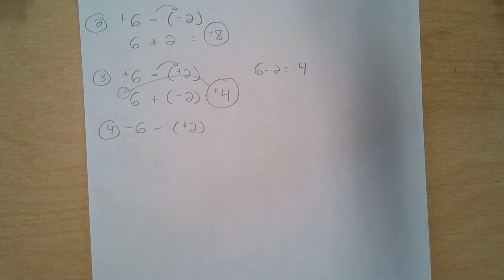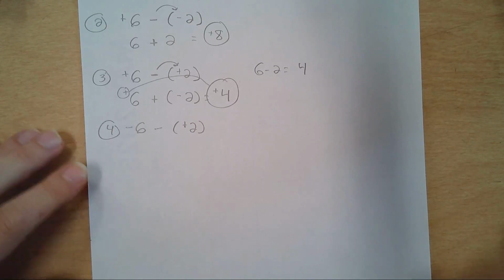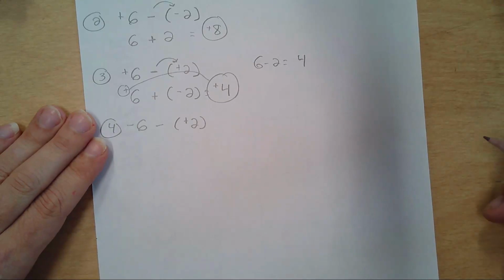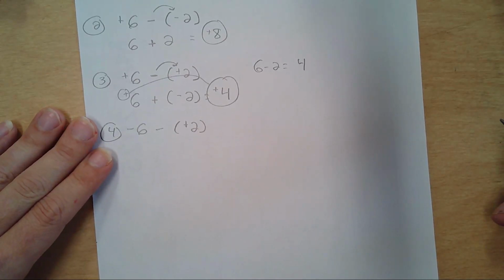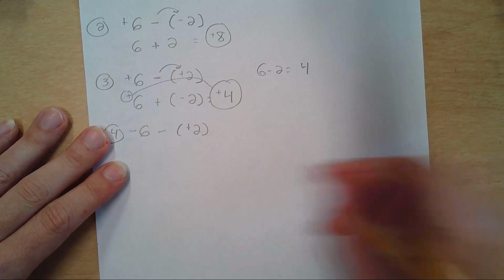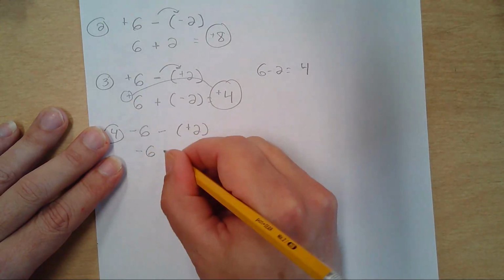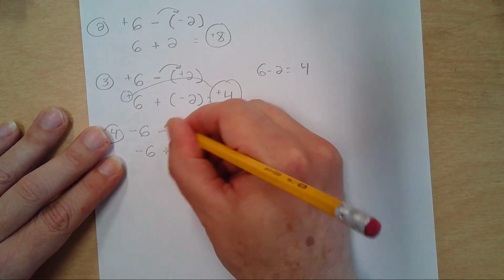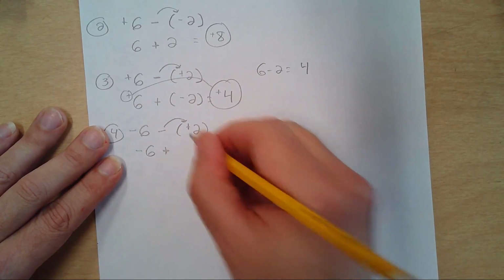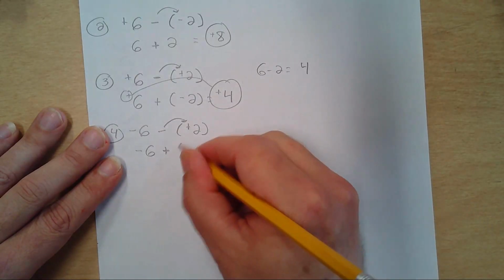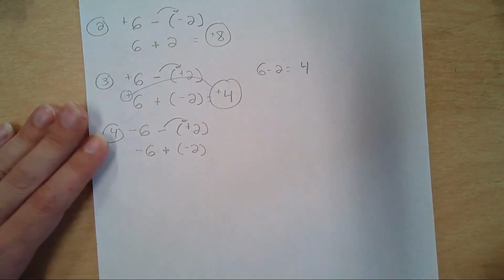Depending on where the negatives are. I mean, that's what they're trying to show you here. So this shows you all the different ways here. But there's only 2 possible outcomes of the overall number. So negative 6, subtract becomes adding, and then add the opposite. The opposite of a positive 2 is a negative 2.